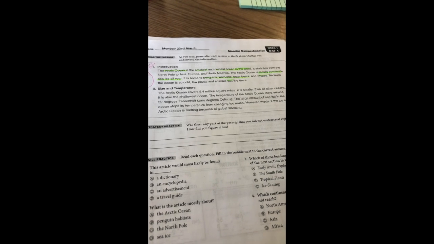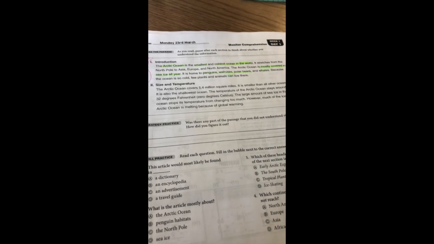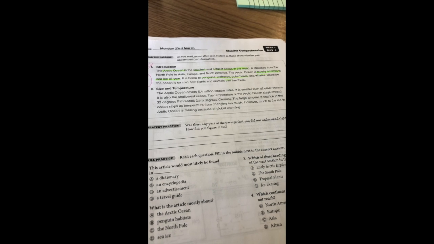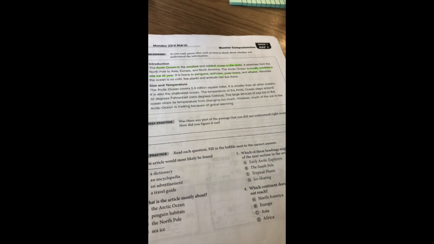Now, Fahrenheit and Celsius, the temperature is the same. It would feel the same if you were there. It's just a different way of measuring the temperature. The large amount of sea ice in the ocean stops this temperature from changing too much. However, much of the ice in the Arctic Ocean is melting because of global warming.